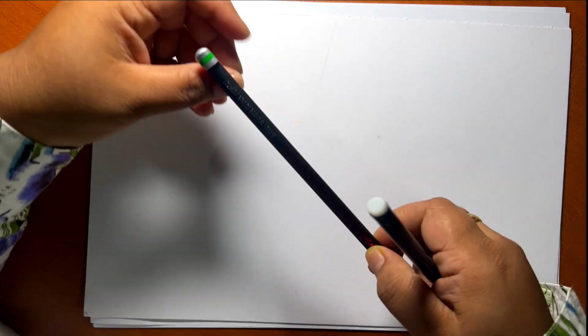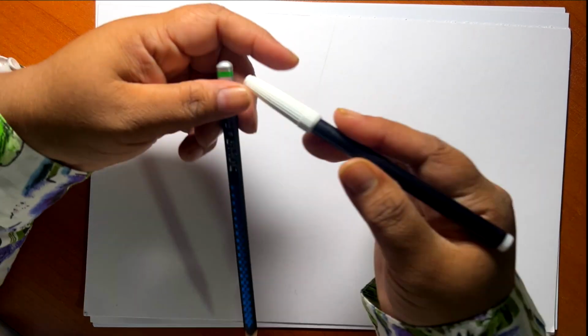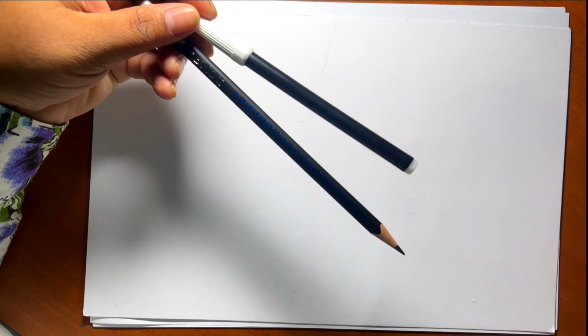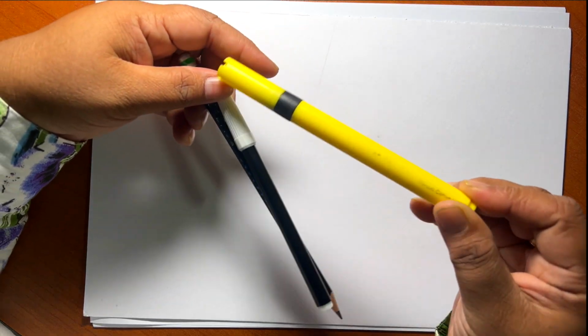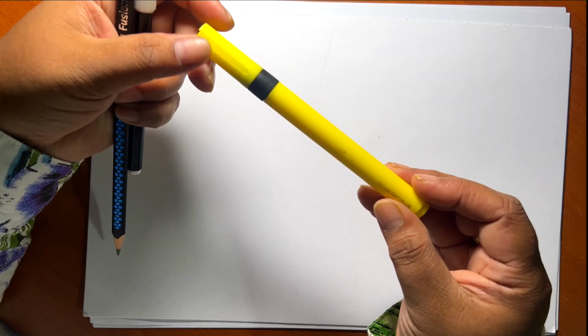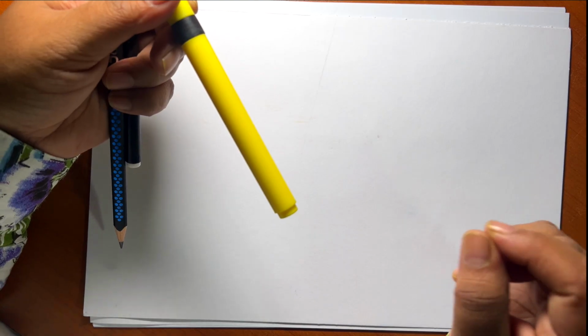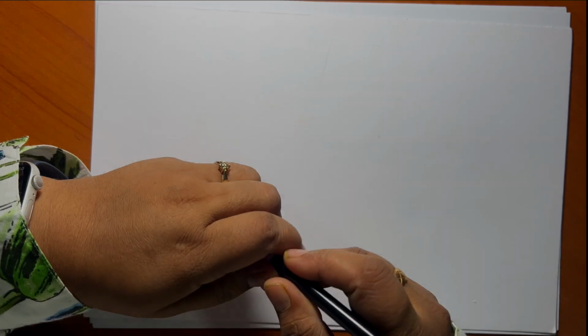The supplies that you need: you can use a pencil. I'm using a very simple sketch pen. You can use a highlighter. This is a brush pen. You can use a brush pen as a highlighter, or any light colored highlighter. So let's try out some arrows.